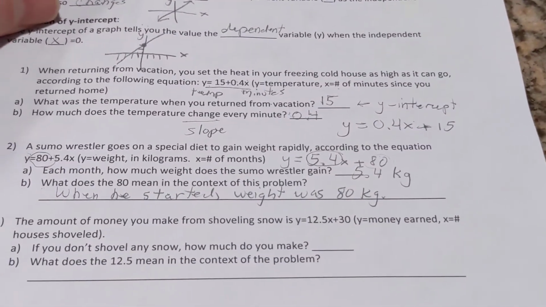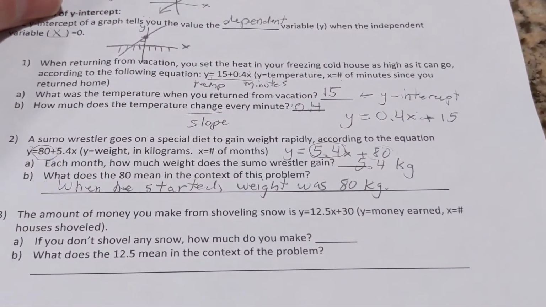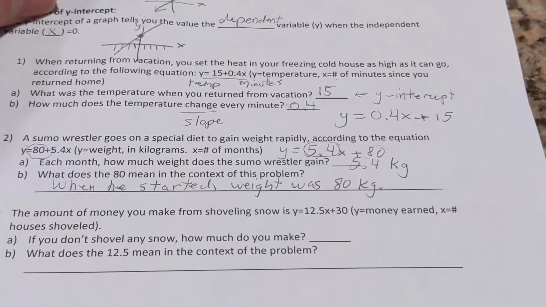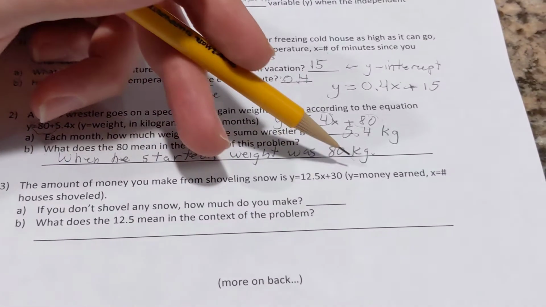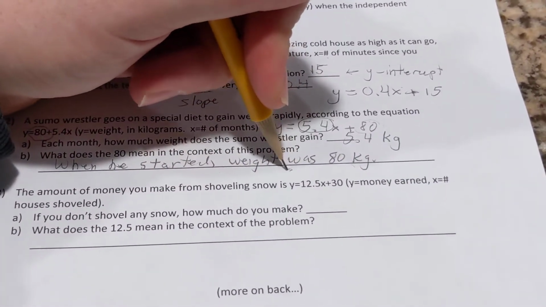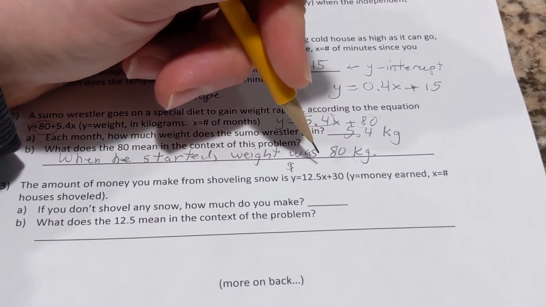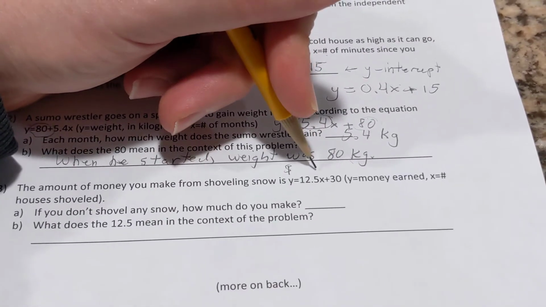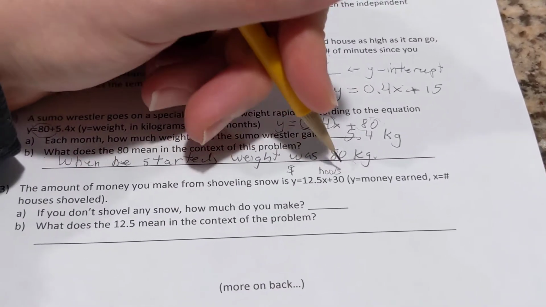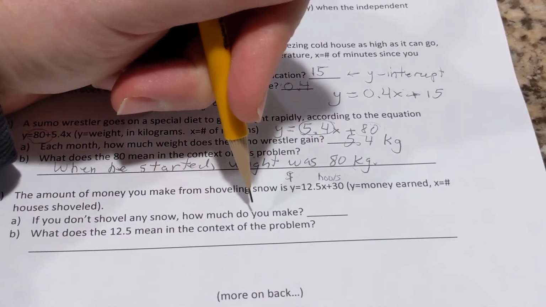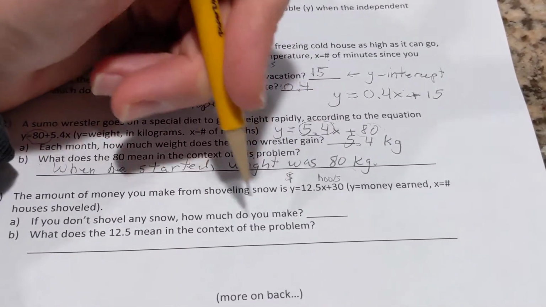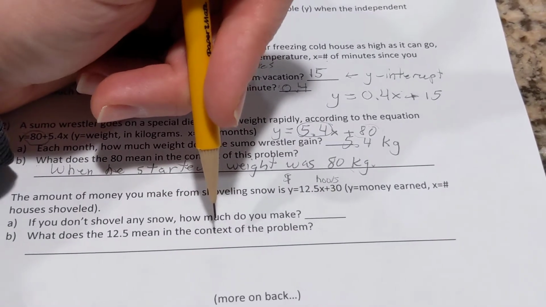All right, number 3. The amount of money you make from shoveling snow is y equals 12.5x plus 30. Y stands for the money earned, so I'm going to put a dollar sign above y, and x stands for the hours. Okay? If you don't shovel any snow, how much do you make? Well, is that talking about your change or the starting value?